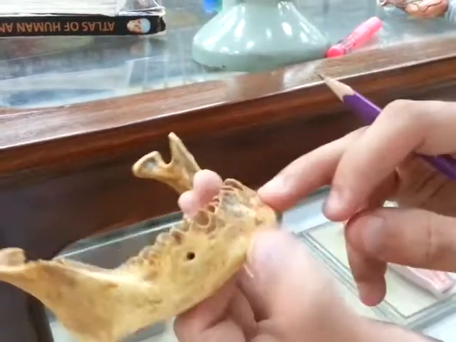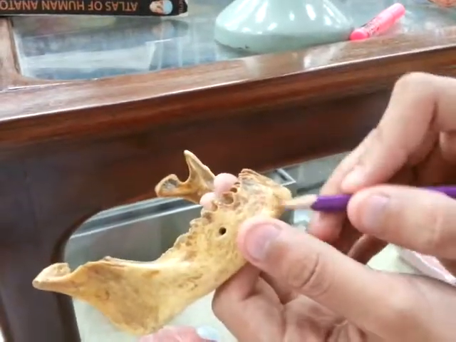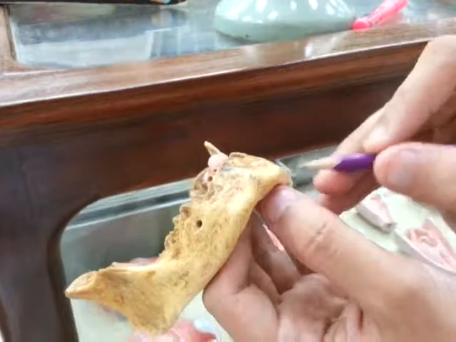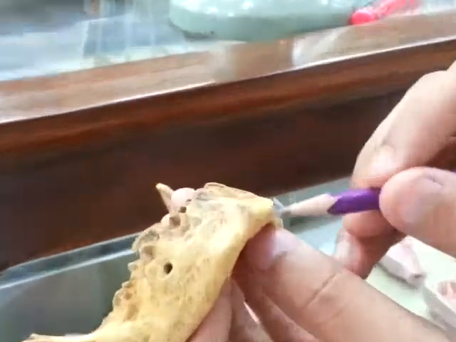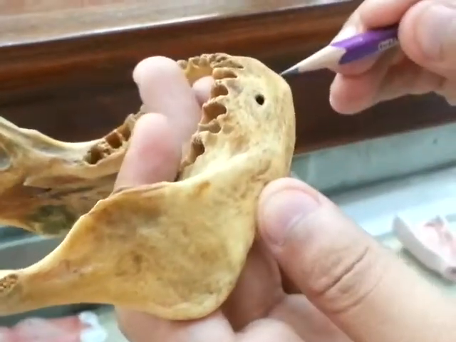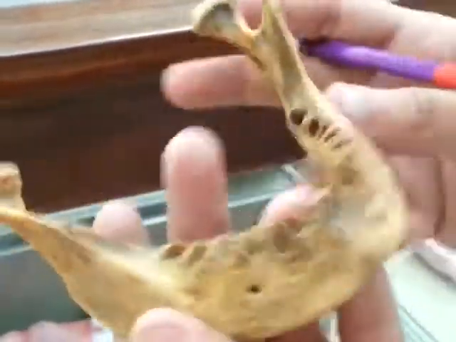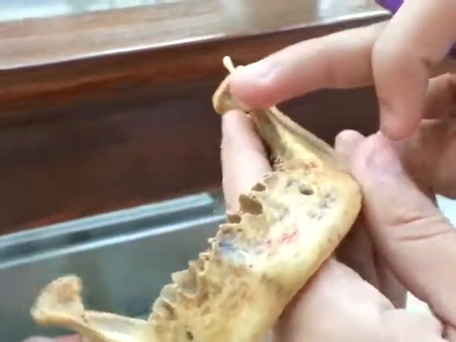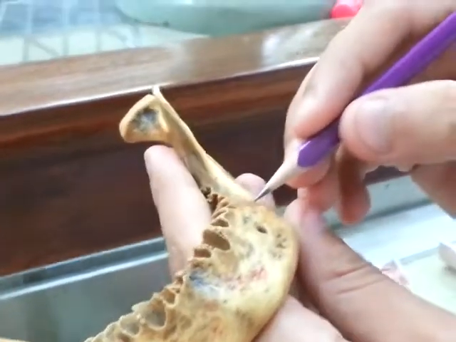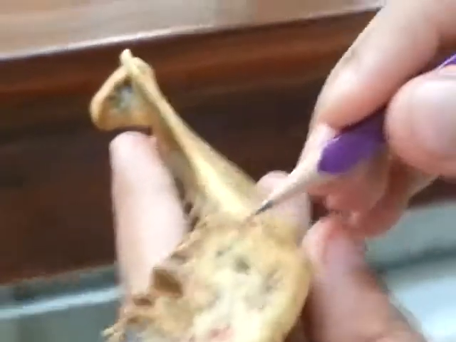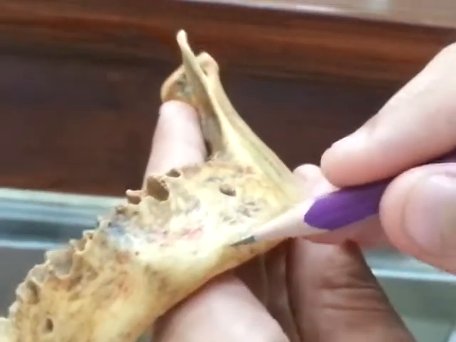What features are on the anterior surface? There is the mental protuberance, triangular in the center. At its 2 inferior angles we have mental tubercles. Then on the lateral aspect we have the oblique line, which is continuous with the anterior border of the coronoid process, and inferiorly it goes towards the mental tubercle below the mental foramen.